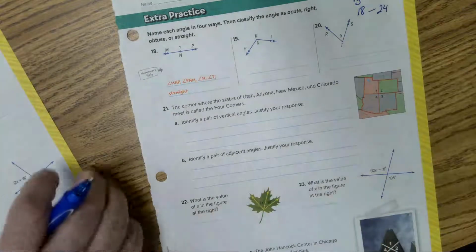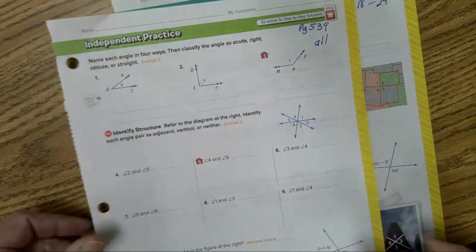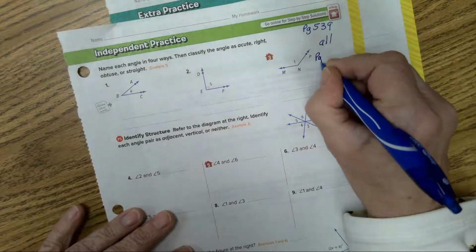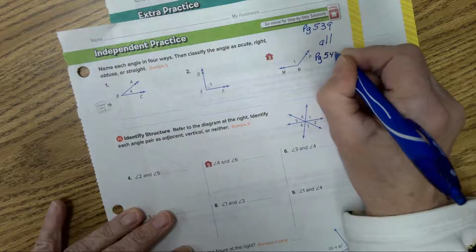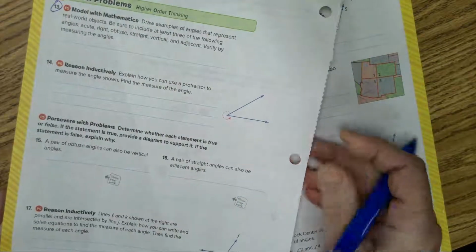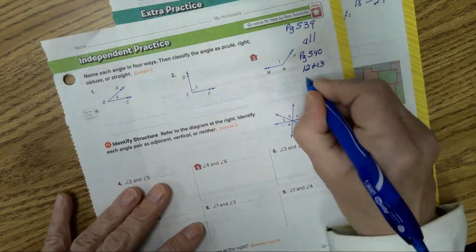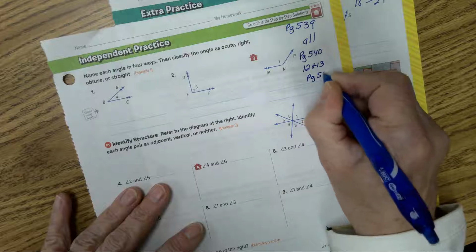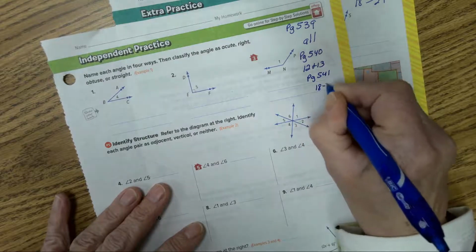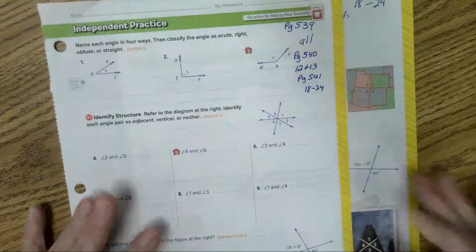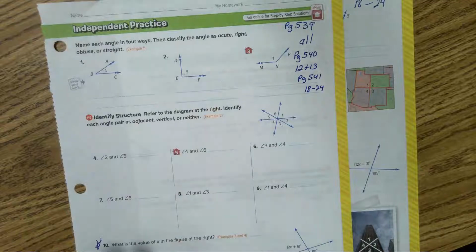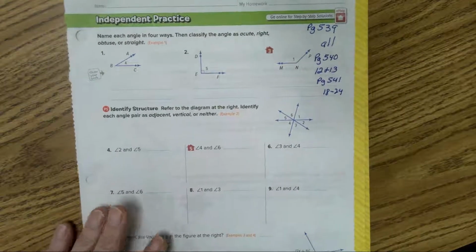So let's go back over that. 539 all, page 540, you are only doing questions 12 and 13. And then page 541, 18 to 24. Once again, these are all pretty easy problems and you shouldn't have any difficulty with them.